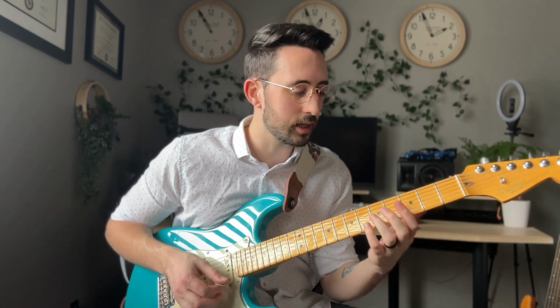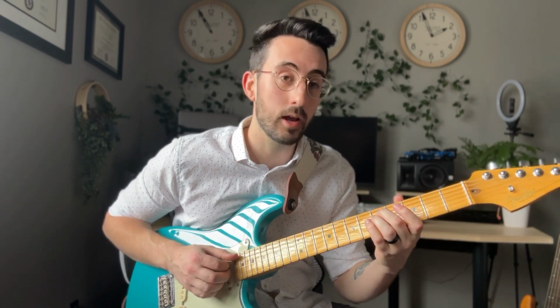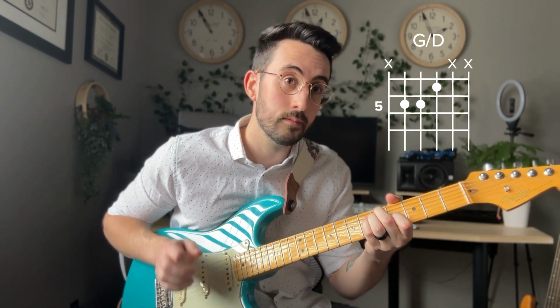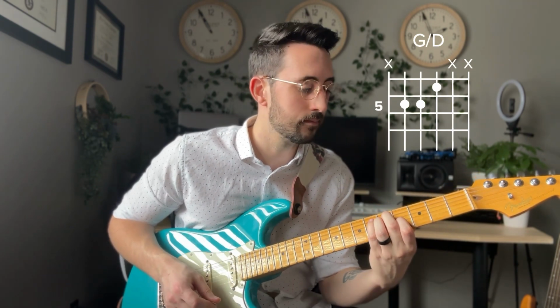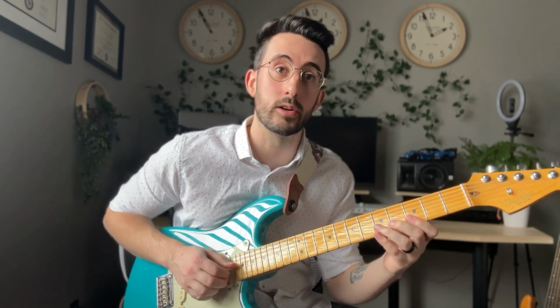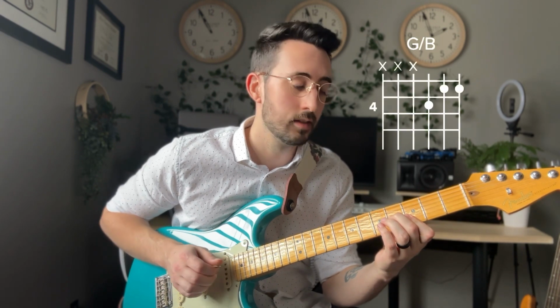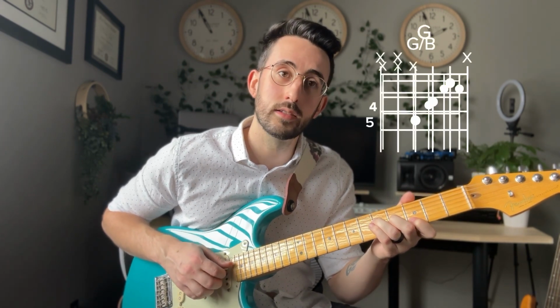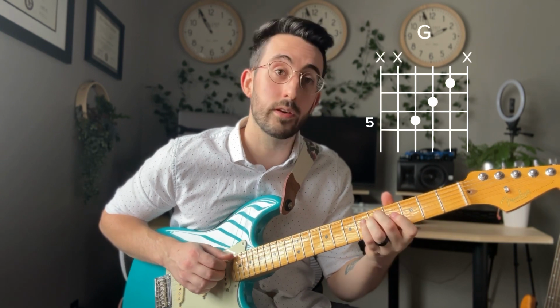The next one looks like this. We're going to play the 5th fret on the A, 5th fret on the D string. So now we have a G over D, we have a fifth in the bass. We started with the third in the bass. We moved to the root in the bass, then the fifth in the bass.